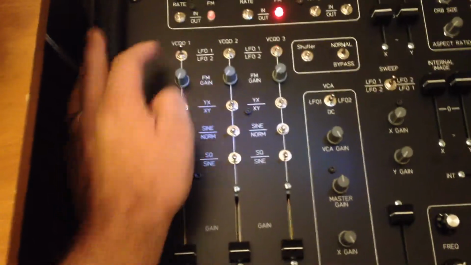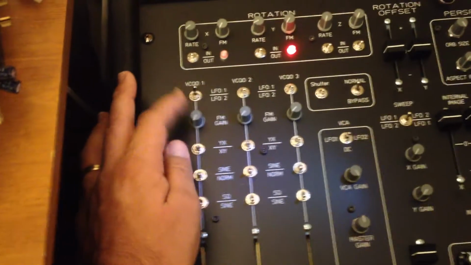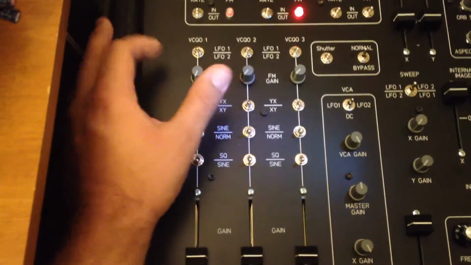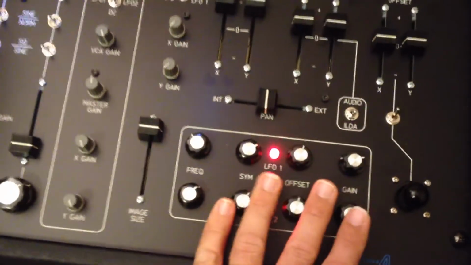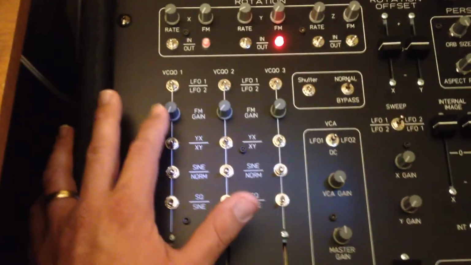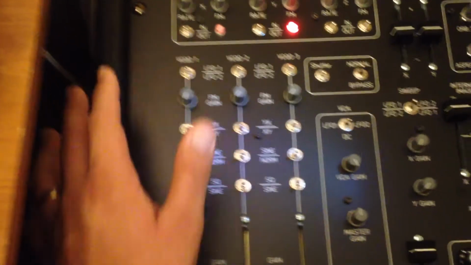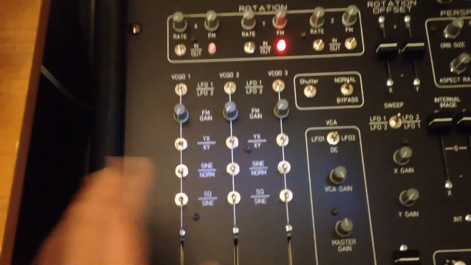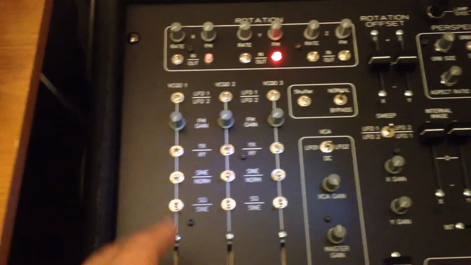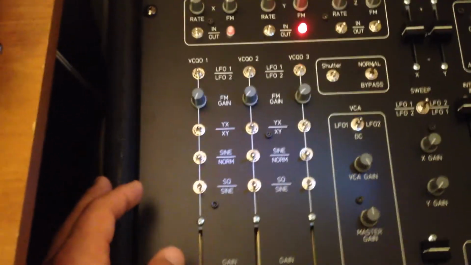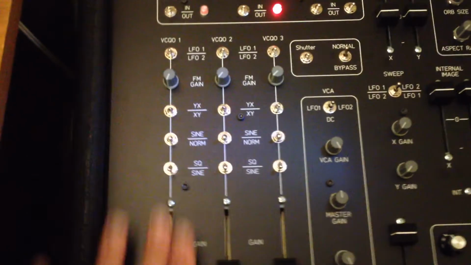Moving further up here, FM gain, what we're doing here is we're sending the signal from either LFO1 or LFO2, which is adjusted here. We're sending this directly into the Quadrature oscillator, so it can cause the image to jump around as the LFO is causing it to change frequency. It does some pretty cool effects that I can show later, but for this we're just going to deal with what we have here at the top.